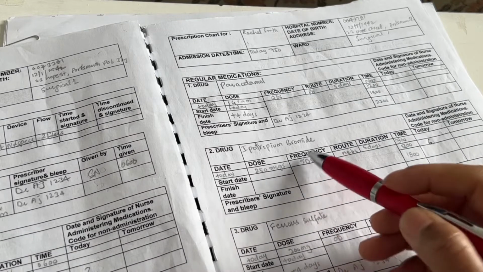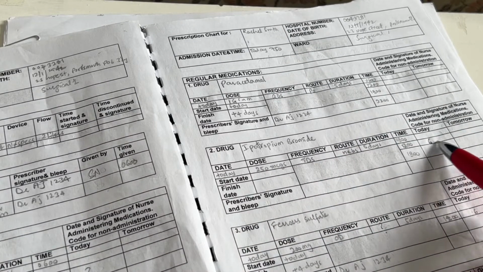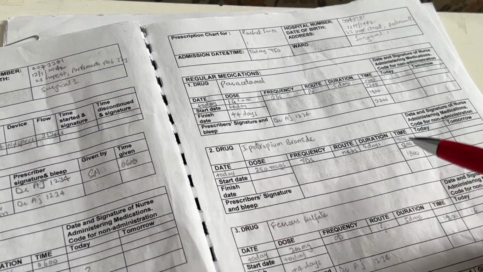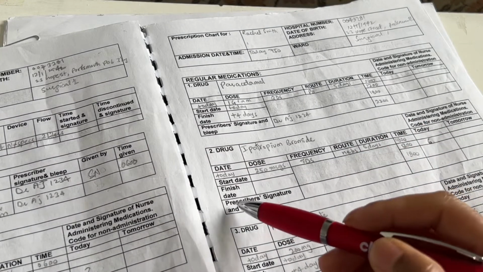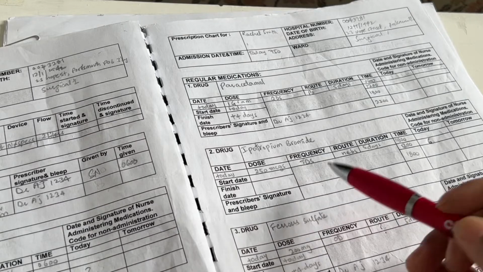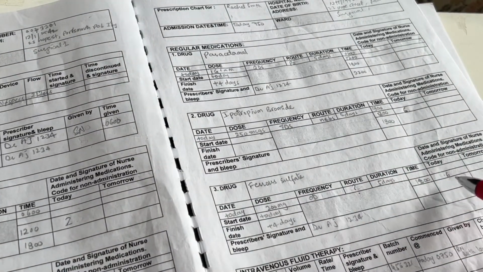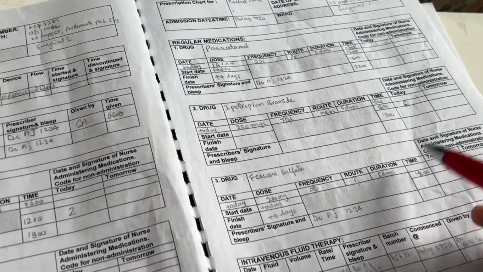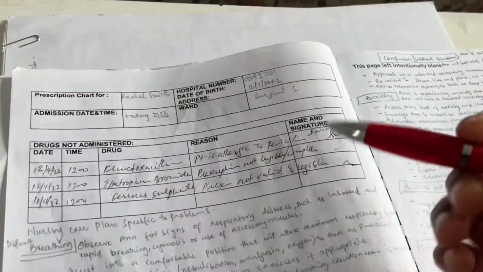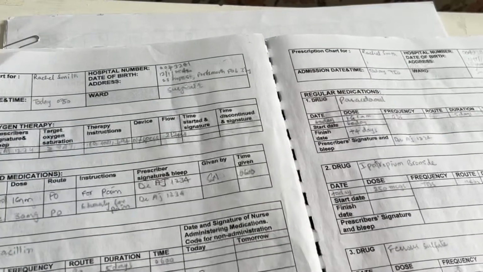Next, ipratropium bromide. We say we're not going to give. We code it as 6. Illegible prescription, not legible. Finish date, start date is not there. Doctor signature is not there. Ferrous sulfate. So, we said we're not going to give. So, don't worry. Fluid we're not going to give. We have documented everything.